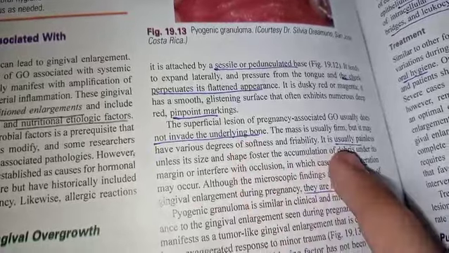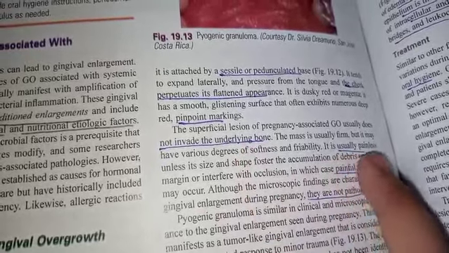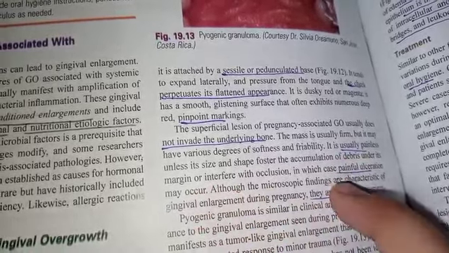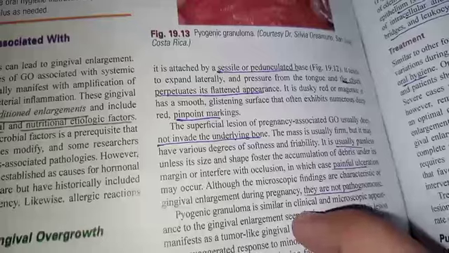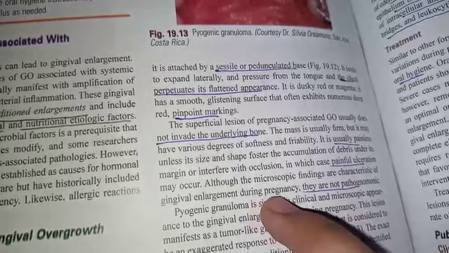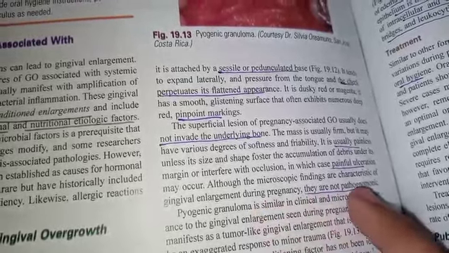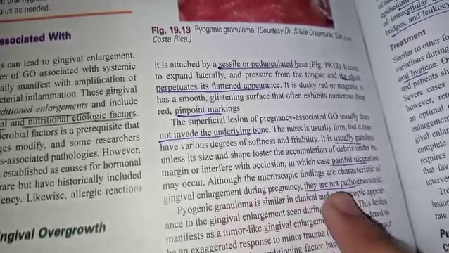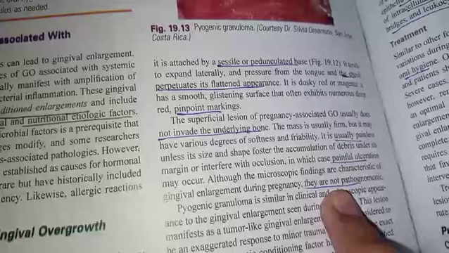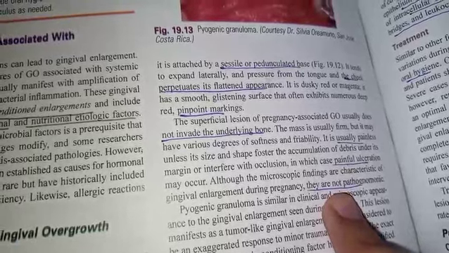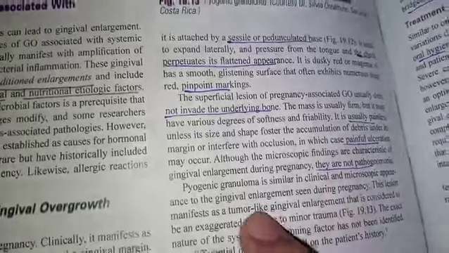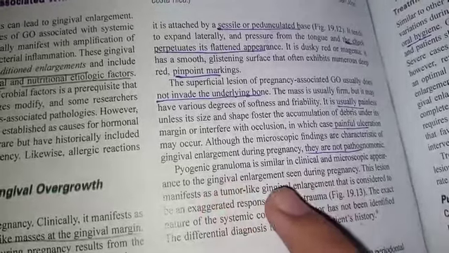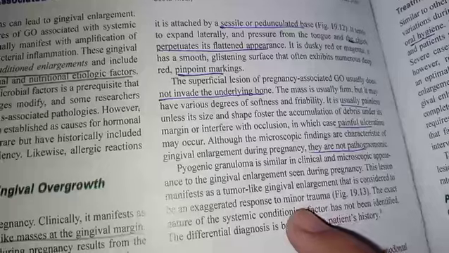In the early stage, it can be painless, but due to debris accumulation and interference with occlusion, it can become a painful ulceration. Although the microscopic findings are characteristic of gingival enlargement during pregnancy, they are not pathogenic. So don't consider it pathogenic. It is actually normal during pregnancy that this gingival enlargement occurs. Now, they say that pyogenic granuloma is very similar to the gingival enlargement that can occur during pregnancy.